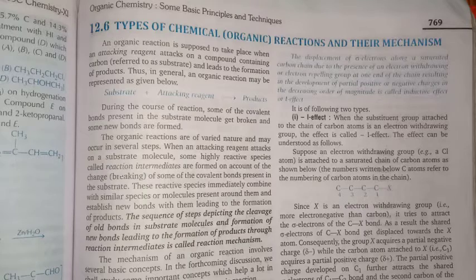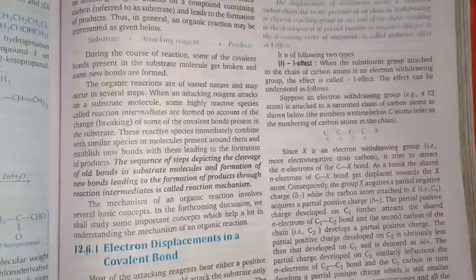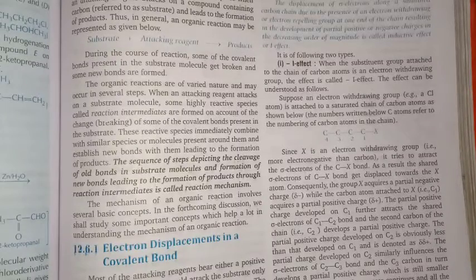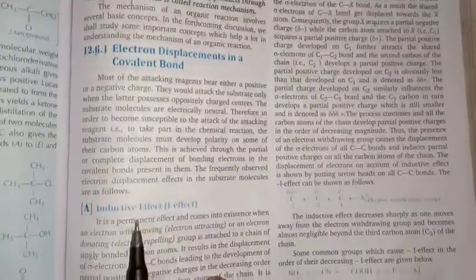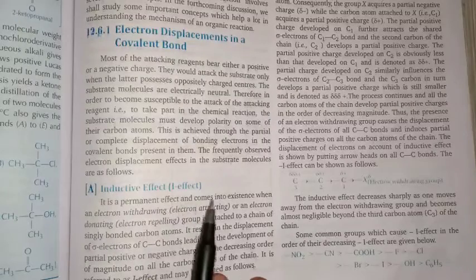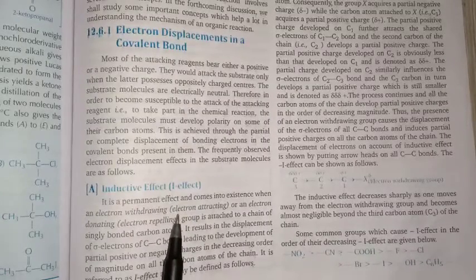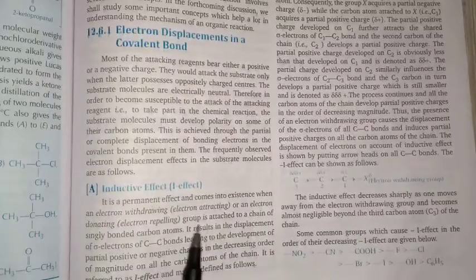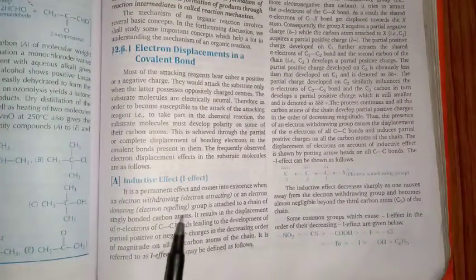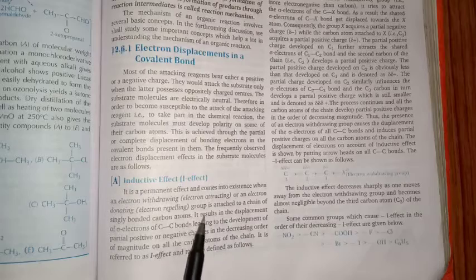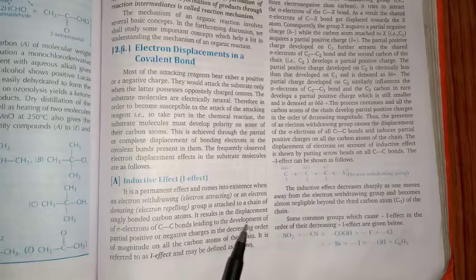In this case, the first thing will be electron displacement in a covalent bond. The first effect will be the inductive effect. The inductive effect is a permanent effect that comes into existence when an electron withdrawing group, that is an electron attracting or electron donating group, is attached to a chain or singly bonded carbon atom. It results in a displacement of the sigma electrons of the carbon-carbon bond, leading to the development of partial positive or partial negative charges on the carbon atoms in the chain, in decreasing order of magnitude. It is referred to as the I effect.